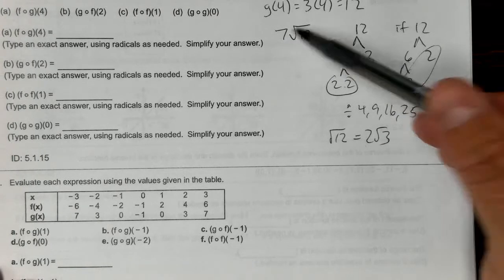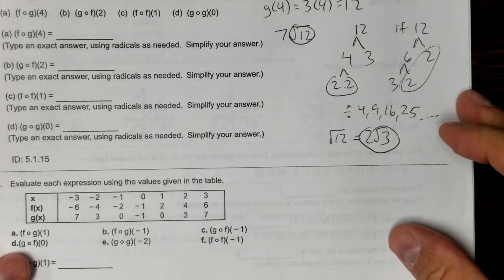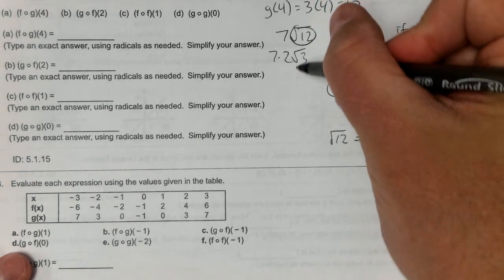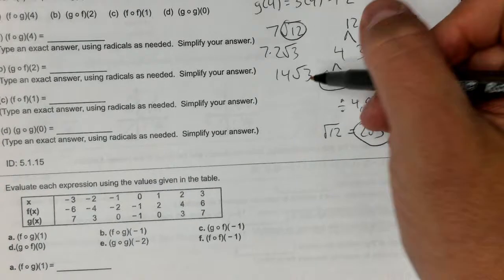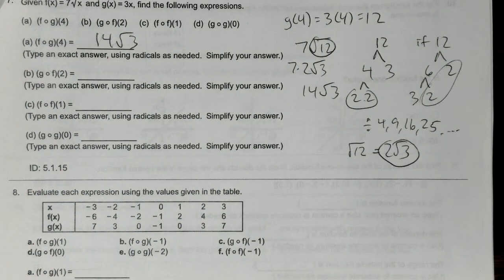Now you substitute this for this part. So we're going to do 7 times 2 and then square root of 3. So that's 14 square root of 3. So that's how you do part A. Any questions?